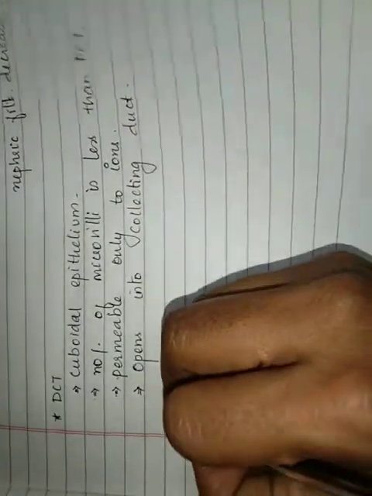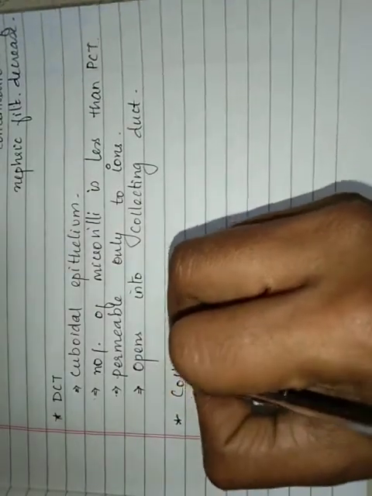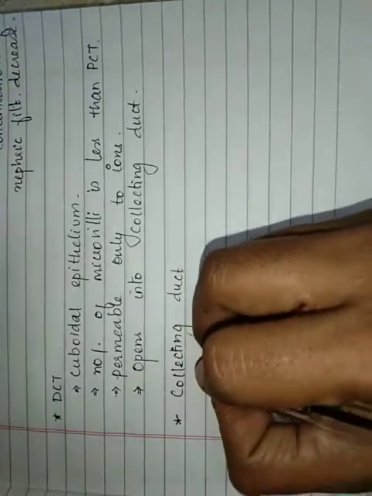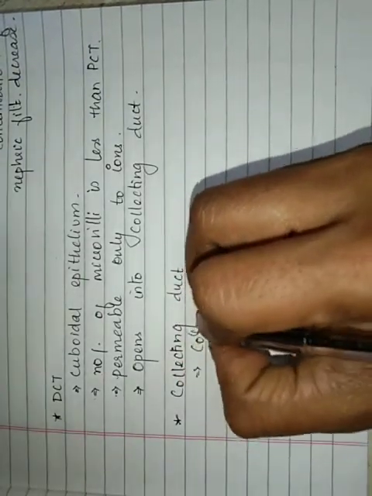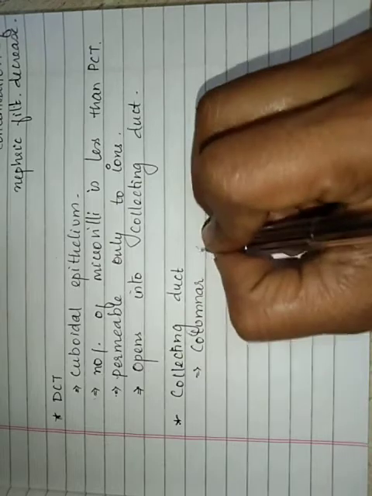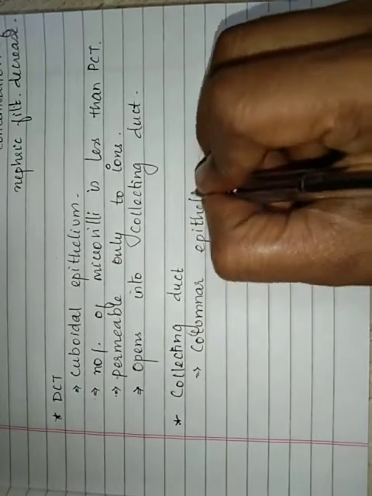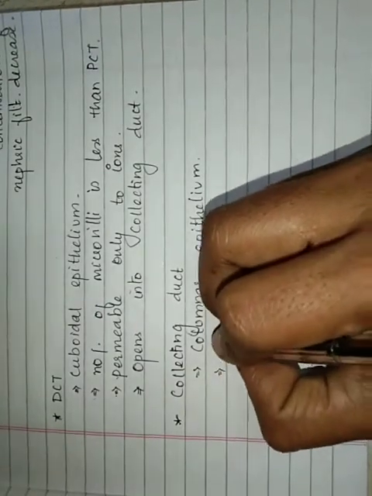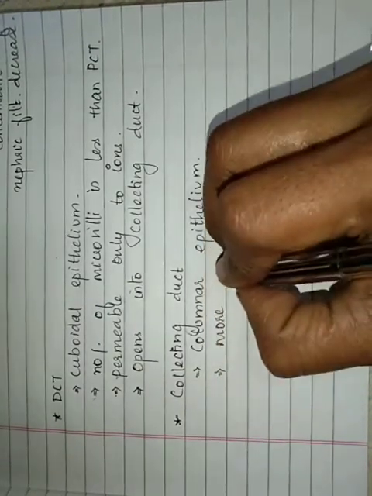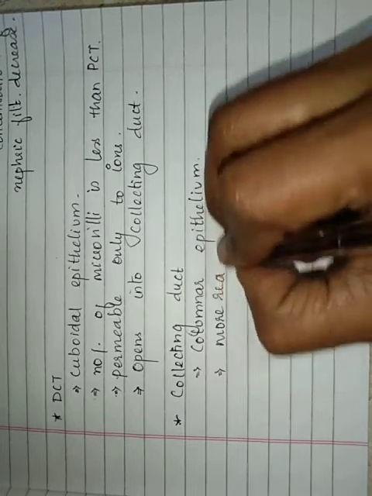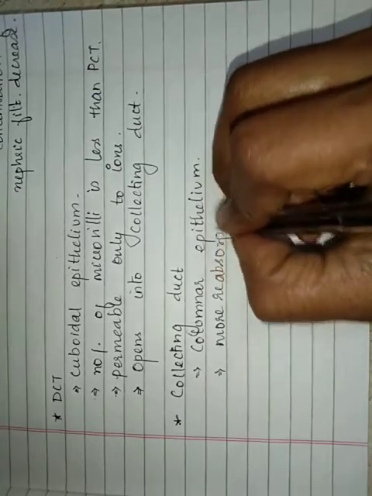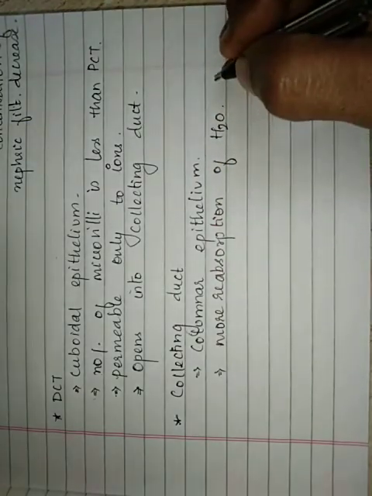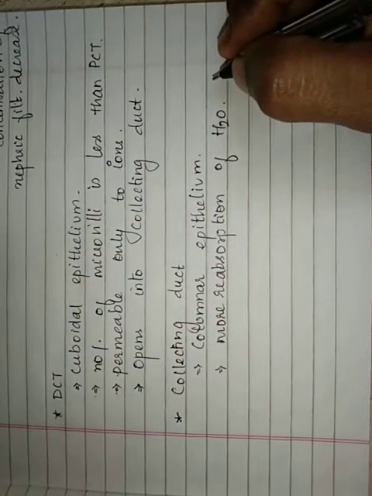The last part of nephron is the collecting duct. Collecting duct, it is lined with columnar epithelial cells and this is concerned more with reabsorption of water. Reabsorption of water happens only in collecting ducts.